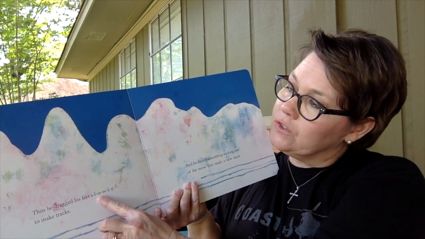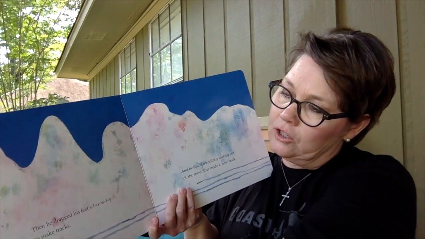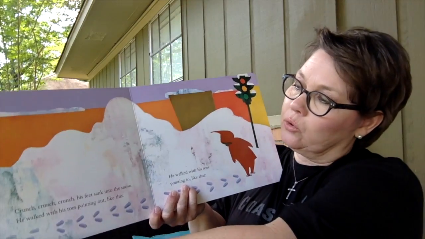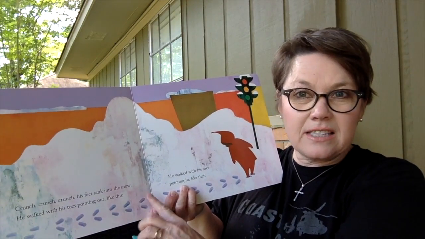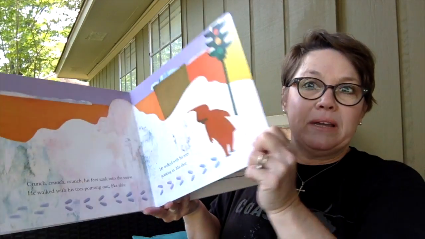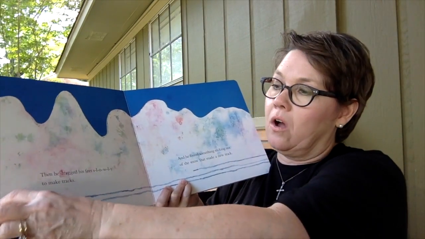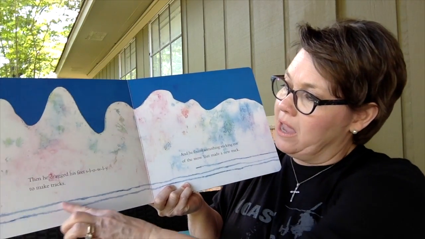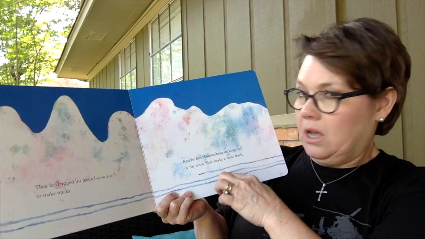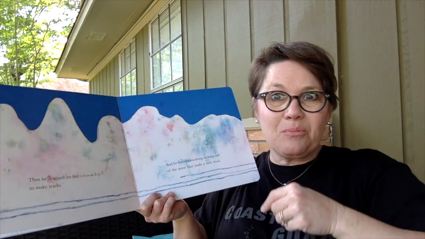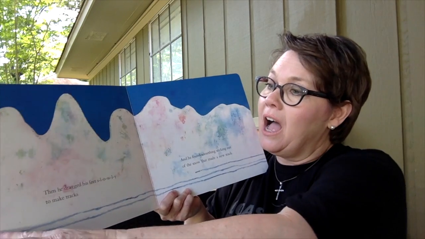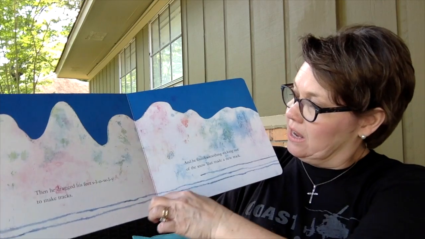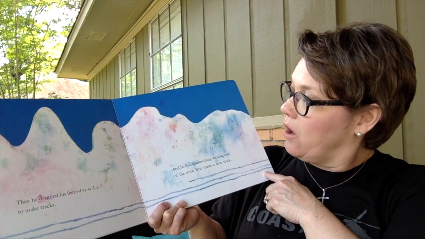Then he dragged his feet slowly to make tracks. Look, so what are these? Before, he had tracks that looked sort of like dots, or dashes. But now he's dragging his feet along, just like this. So what is he making in the snow? Yes, that's right. He's making a line. Look, he made some lines with his feet as he dragged them along in the snow.